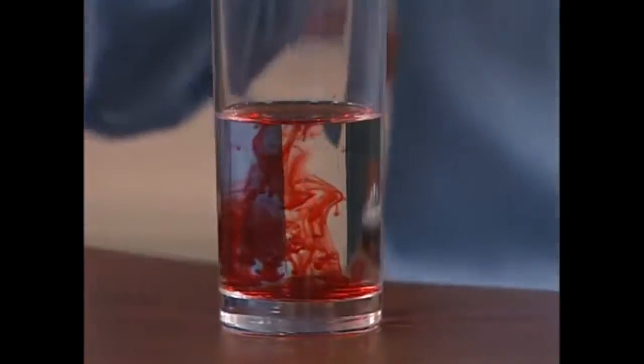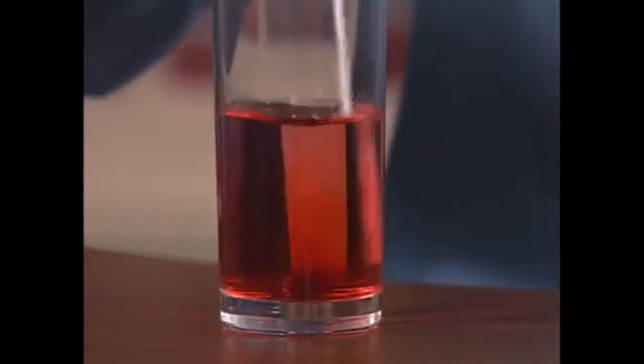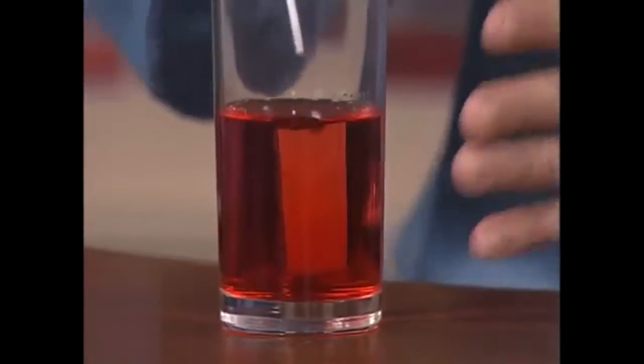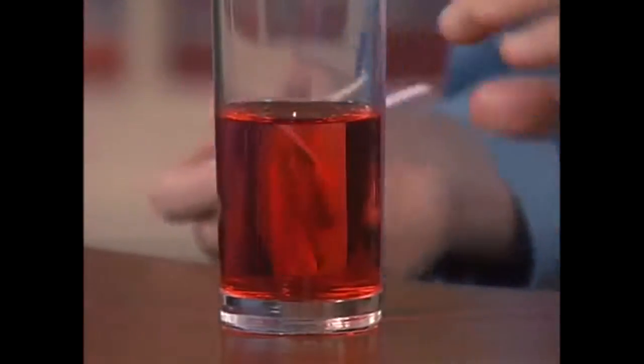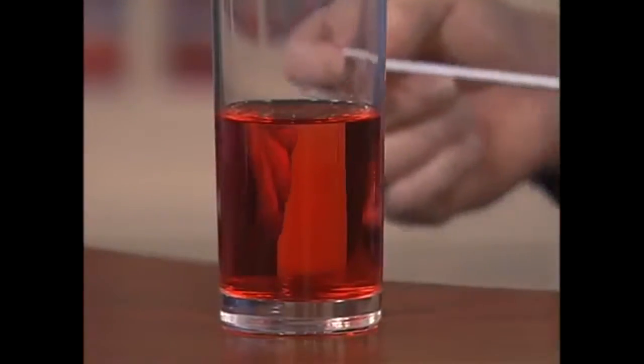That's relatively low entropy. But now if I mix the food coloring uniformly through the water, it all looks mixed together, and many different configurations would lead to this same general appearance. This would have a very high entropy compared to when the food coloring droplet was all in one place. So the food coloring diffuses through the water and becomes uniformly distributed.